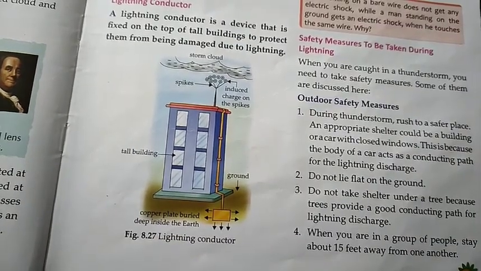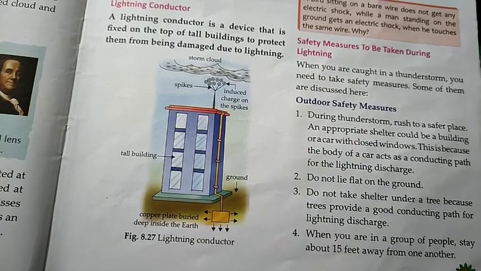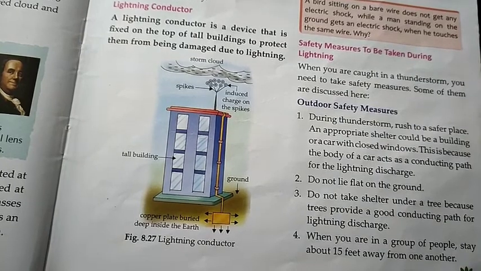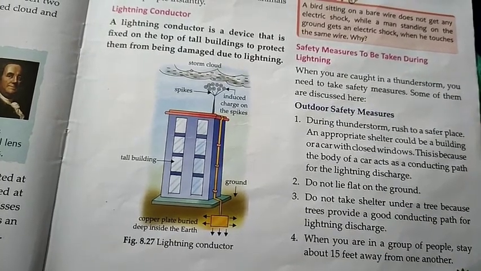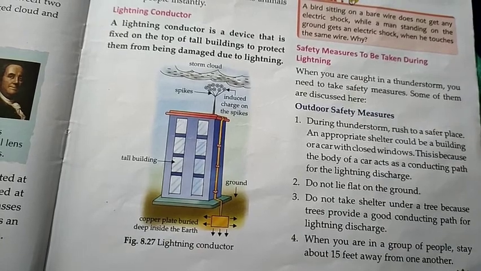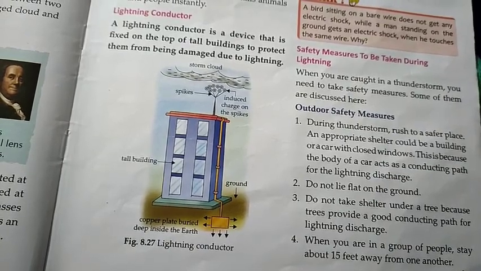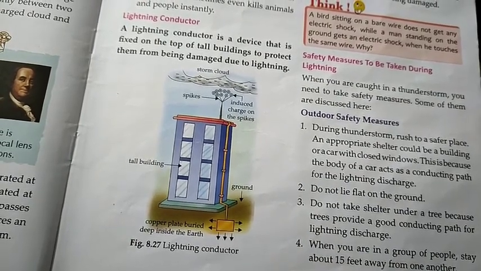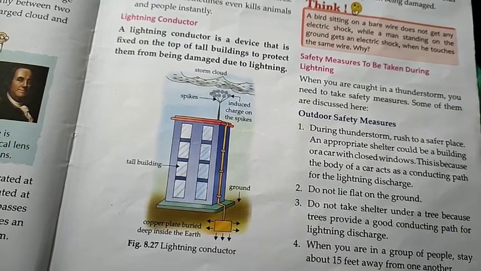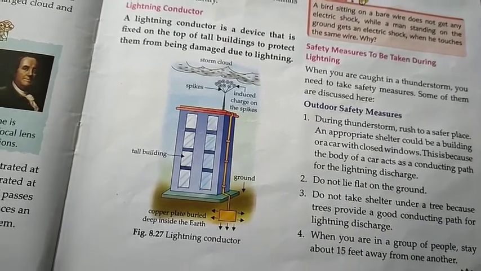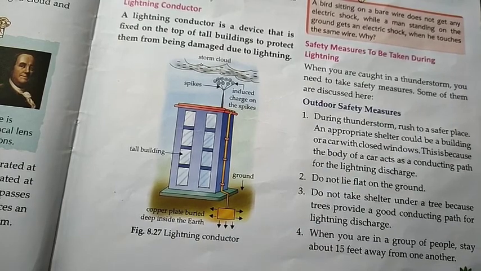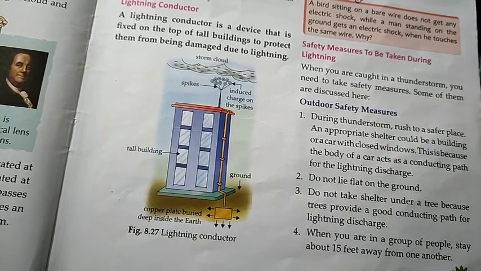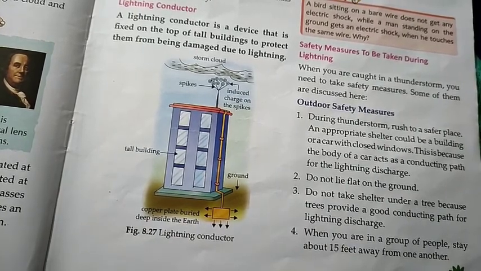Now what are the safety measures to be taken during lightning? Whenever there is a thunderstorm, there are some safety measures to be taken. The outdoor safety measures are: during a thunderstorm, rush to a safer place. A building or a car with closed windows could be an appropriate shelter because the body of a car acts as a conducting path for the lightning discharge. Do not lie flat on the ground. Do not take shelter under a tree because trees provide a good conducting path for lightning discharge.